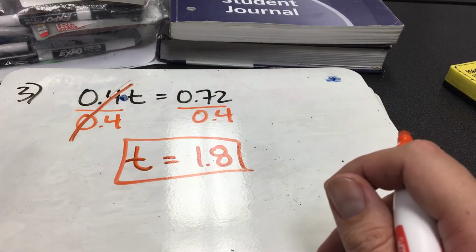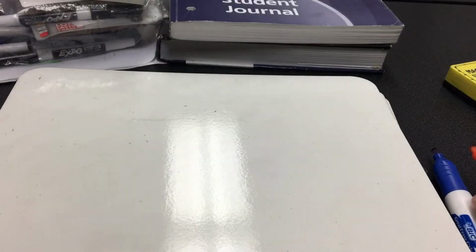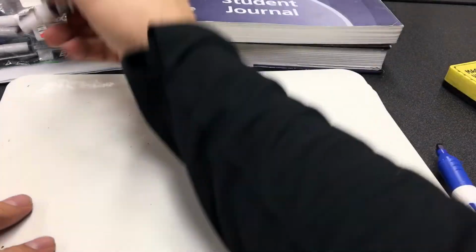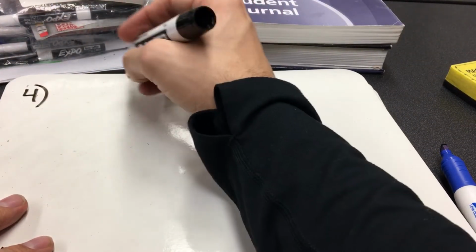Right? So don't let these decimal ones make you confused. I think the decimal ones are my favorite because there's no need to do any flipping. There's no need to do any of that stuff. I can just go straight into the division.